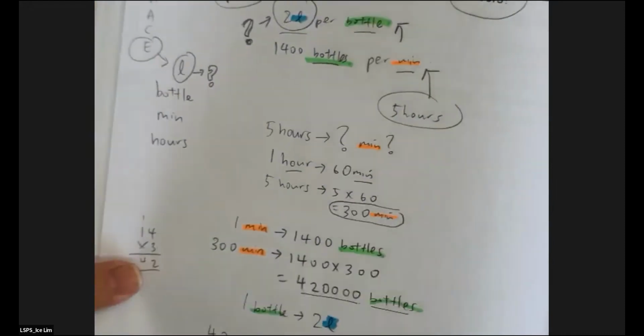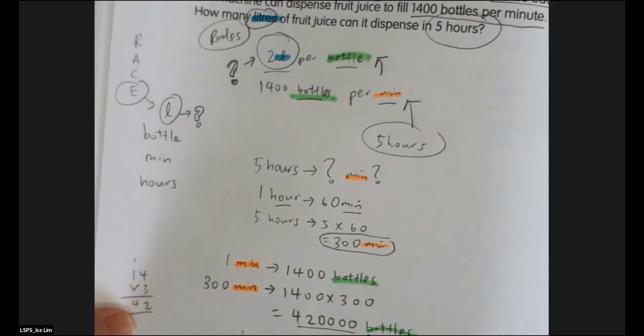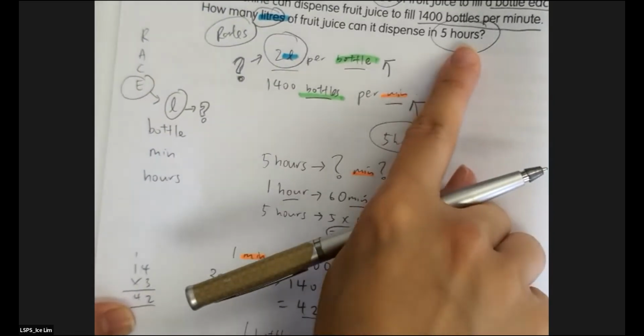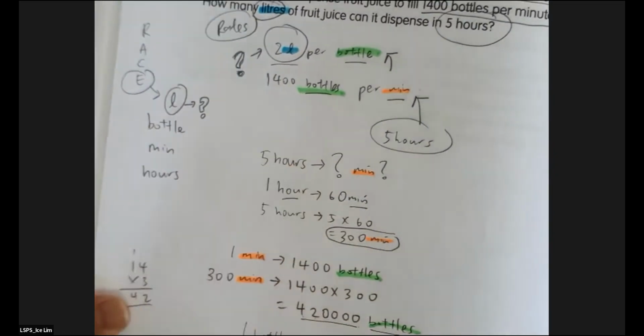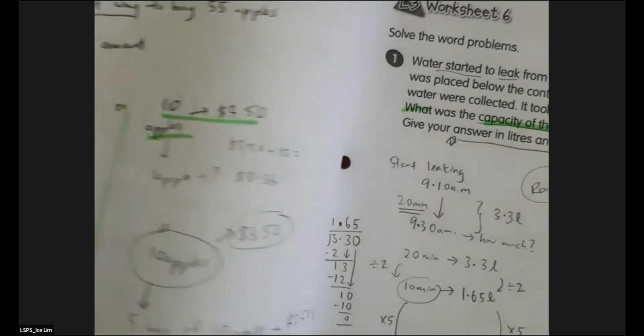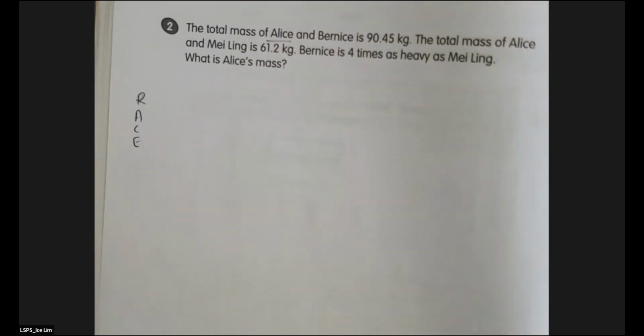This one was a step-by-step approach, working backwards from what the question is asking for. And then there was a question on using difference to solve.